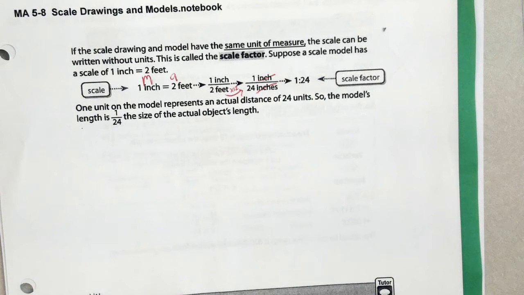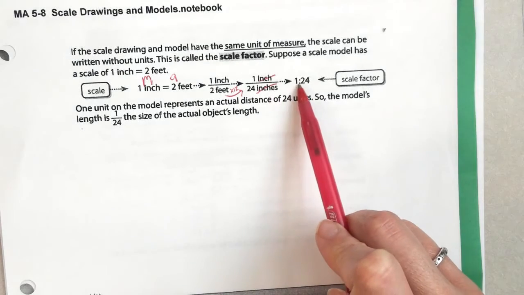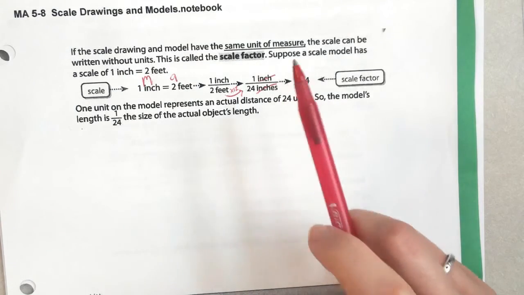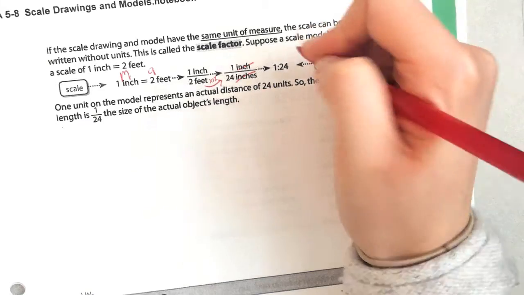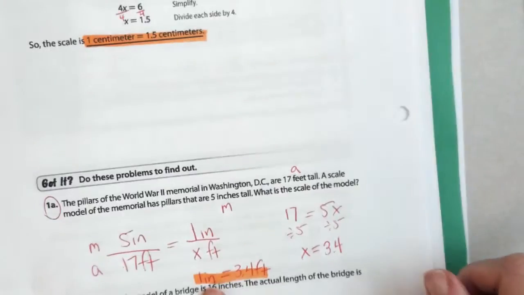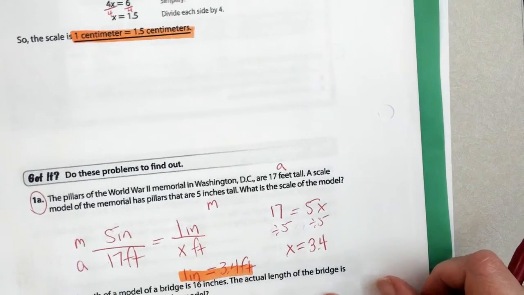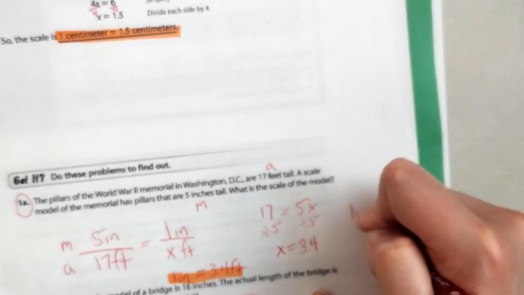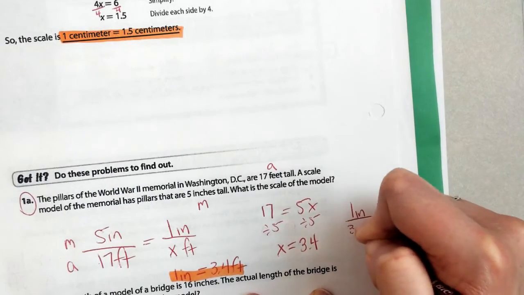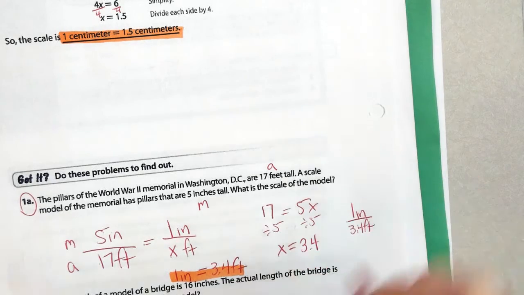So scale factor is just changing it so that it has the same units and then writing it as your factor here like this. Sometimes I've seen it written as a fraction as well, so either one really works. Like this one, if I wanted to change this into a scale factor, 1 inch over 3.4 feet.